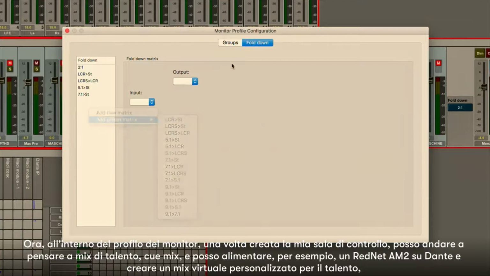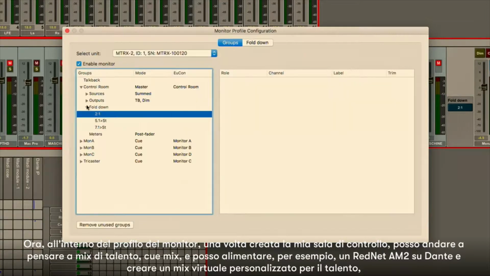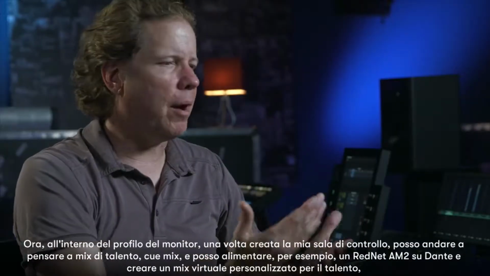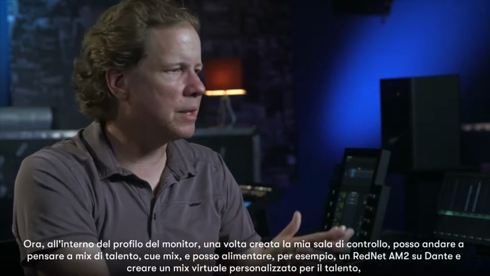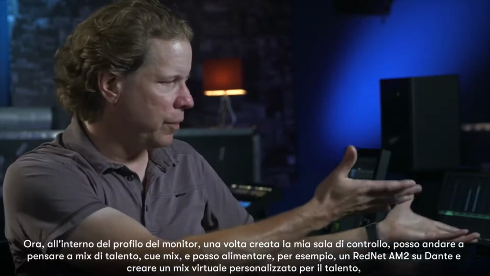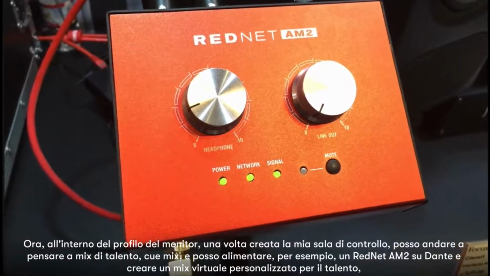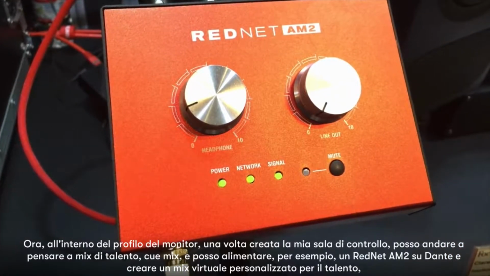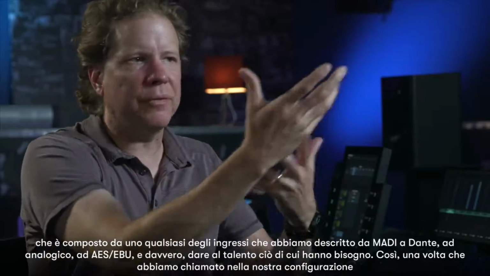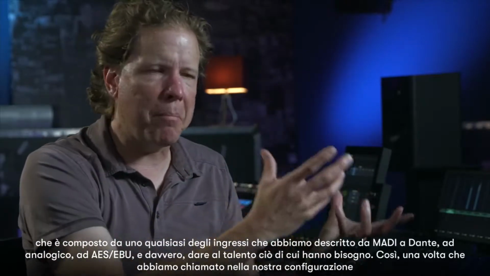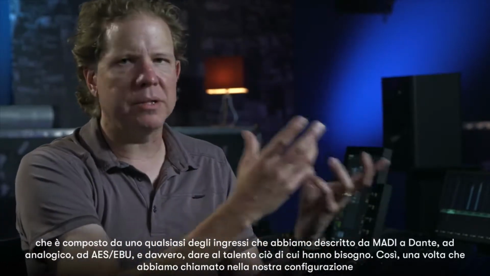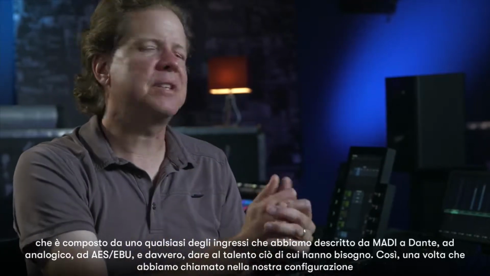Now within the monitor profile, once I've created my control room, now I can go to think about talent mixes, cue mixes, and I can feed, for example, a RedNet AM2 over Dante and create a custom virtual mix for the talent, which is comprised of any of the inputs we described, from MADI to Dante to analog to AES EBU, and really give the talent what they need.